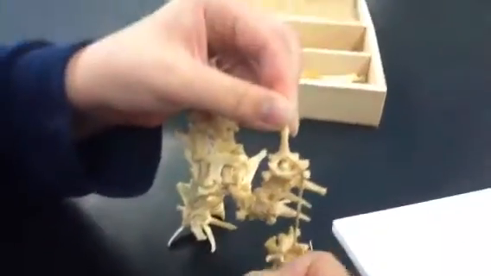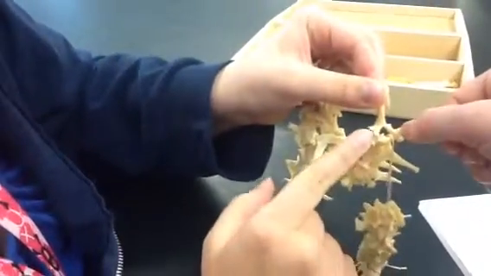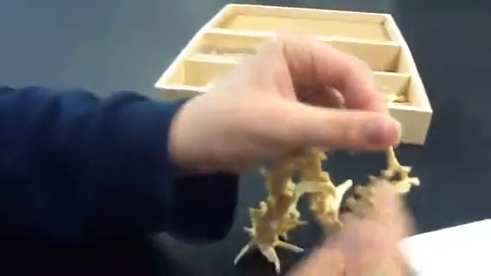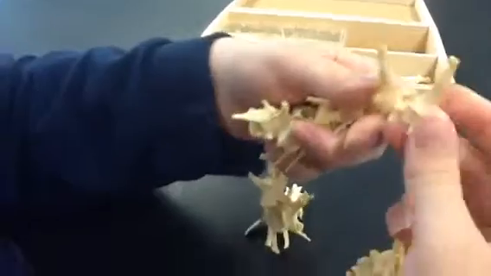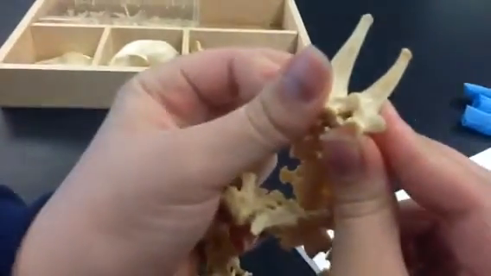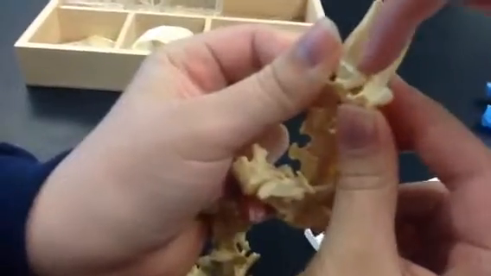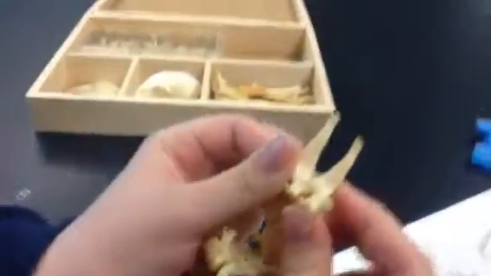The prezygapophysis is this articulation in the front, and the postzygapophysis is this articulation in the back. If you put two together, they fit together beautifully, and that's where they articulate. So pre in the front and post in the back.